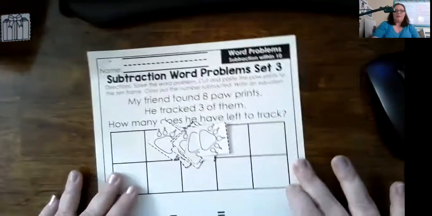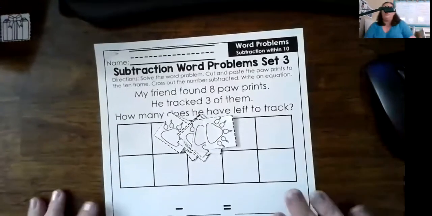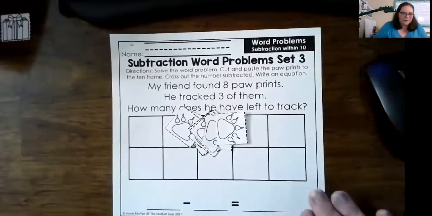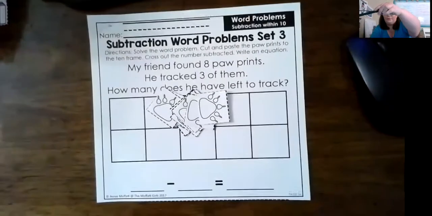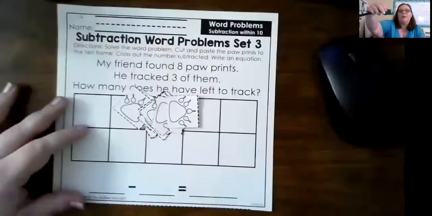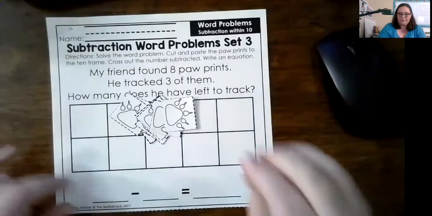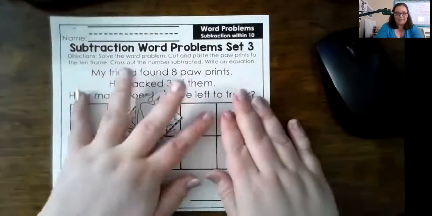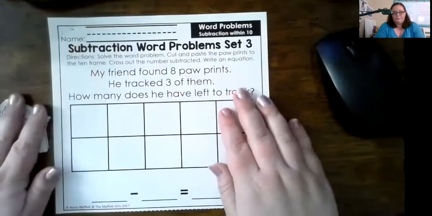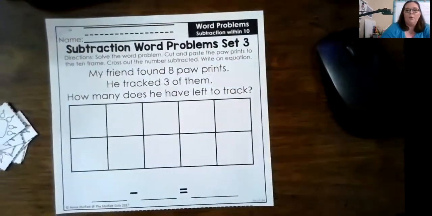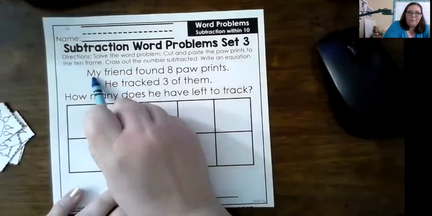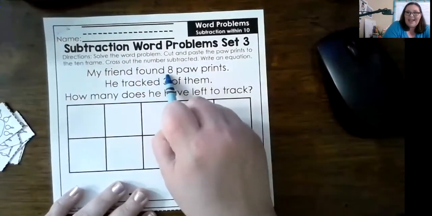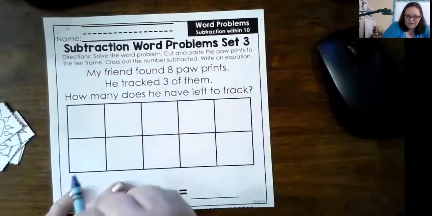All right. Next page, we're going to work on the word problems. All right. There we go. Okay. So I already cut these out. Pause. Come back. Okay, let's look at our word problem. My friend found 8 paw prints.